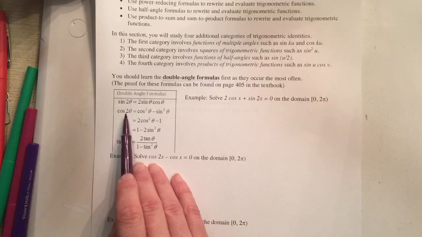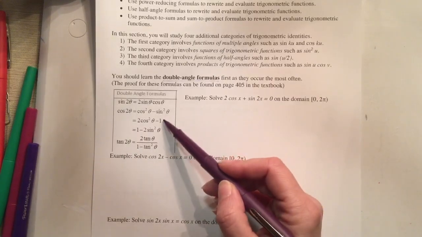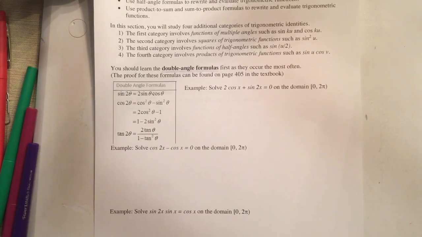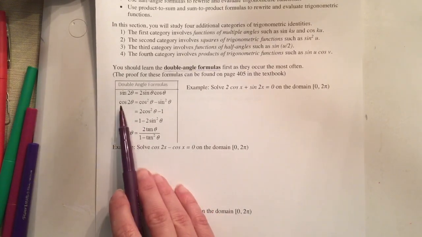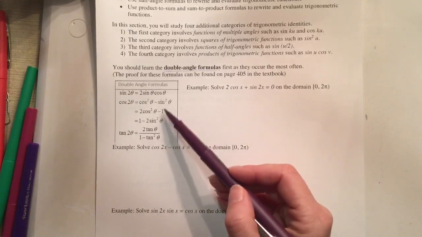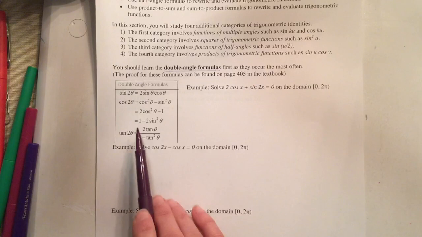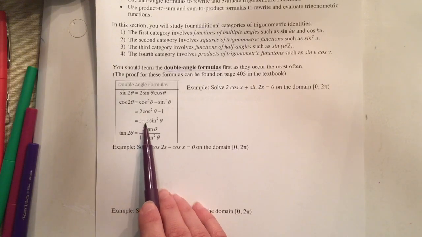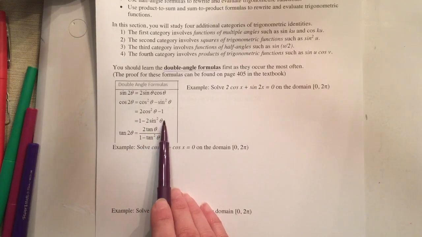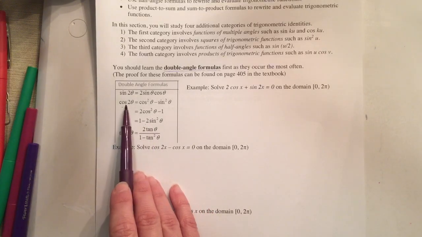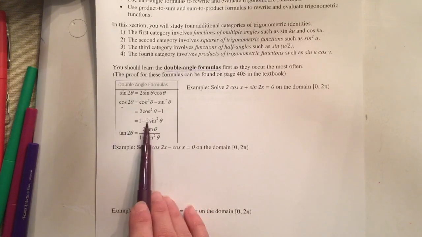If you have a cosine of 2 theta, you actually have 3 options that work. So that's kind of fun. Depending on what you're trying to do, whether you're trying to solve, graph, or whatnot, if you have a cosine of 2 theta, you can replace it with any of these things. And you can go in reverse. If you have a problem that is 1 minus 2 times the sine squared of theta, you can simplify it by knowing that this is the same thing as a cosine of 2 theta, and you can just replace it.